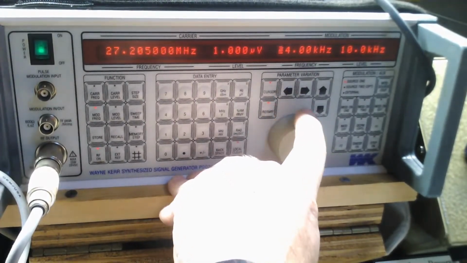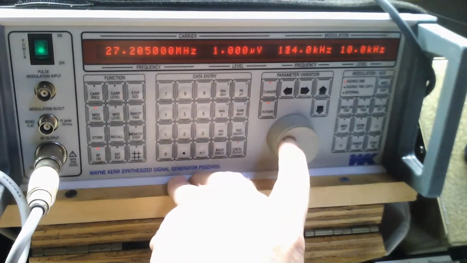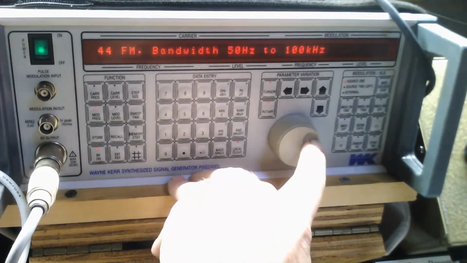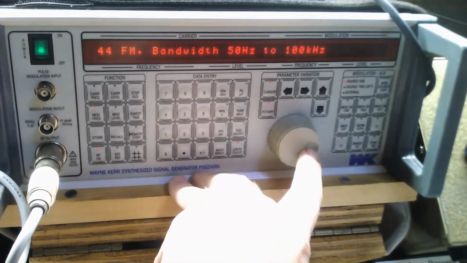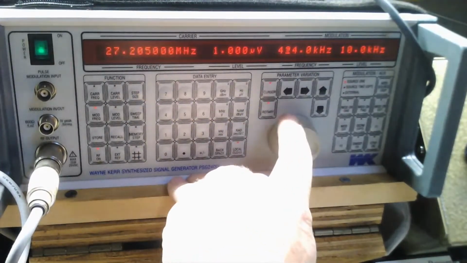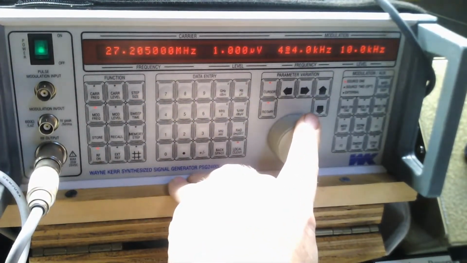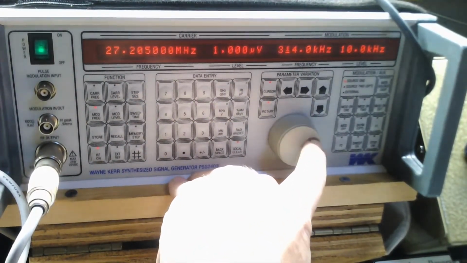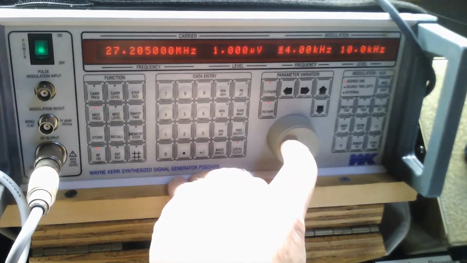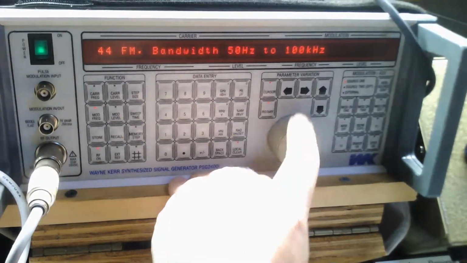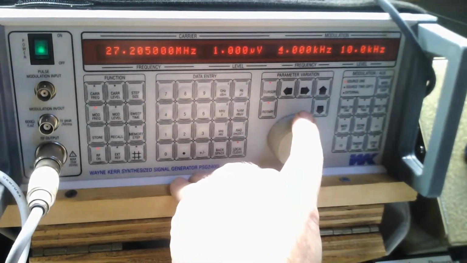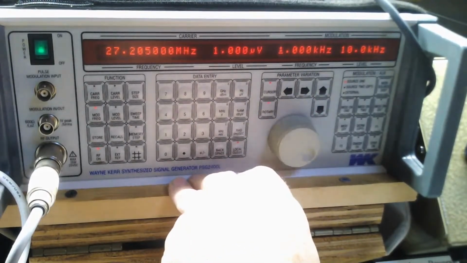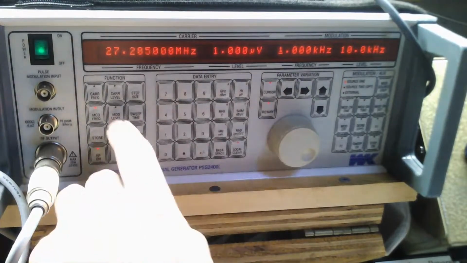I oftentimes forget, but you can scroll this up to crazy different numbers. If you go outside, it's going to give you some type of fault. But we're going to go back. Once it zeroes out, you'll actually have to physically move over. So we're going to go back down to our standard 1000 kilohertz tone.